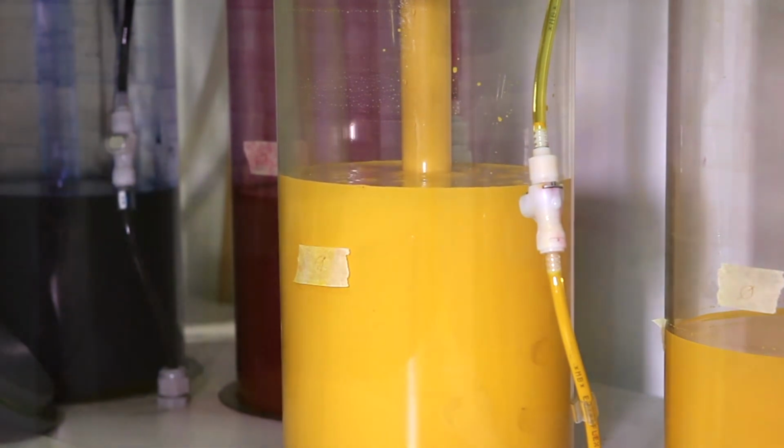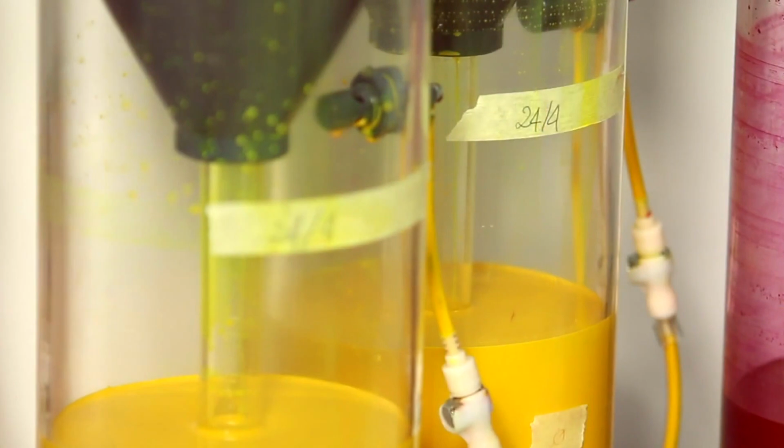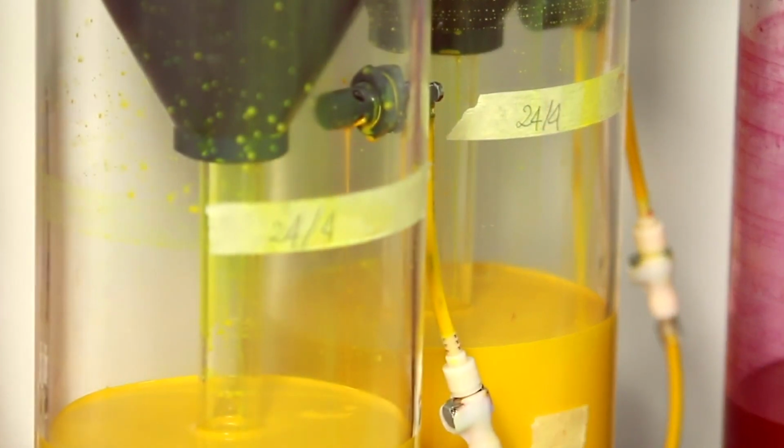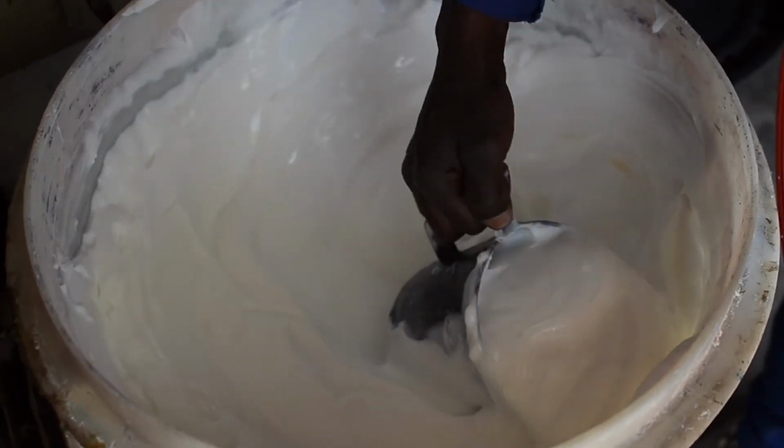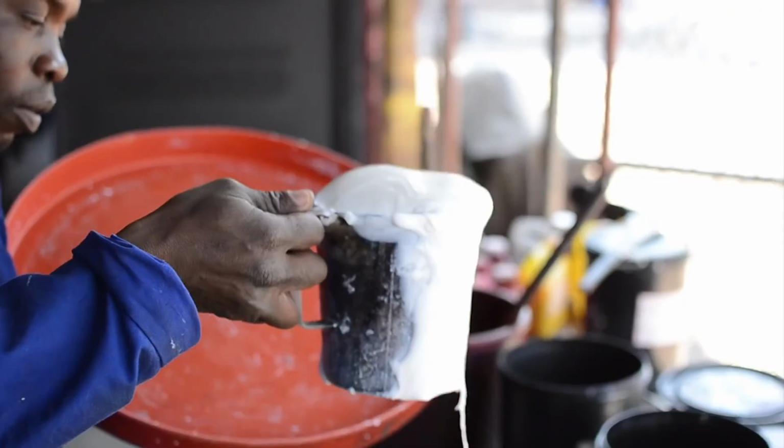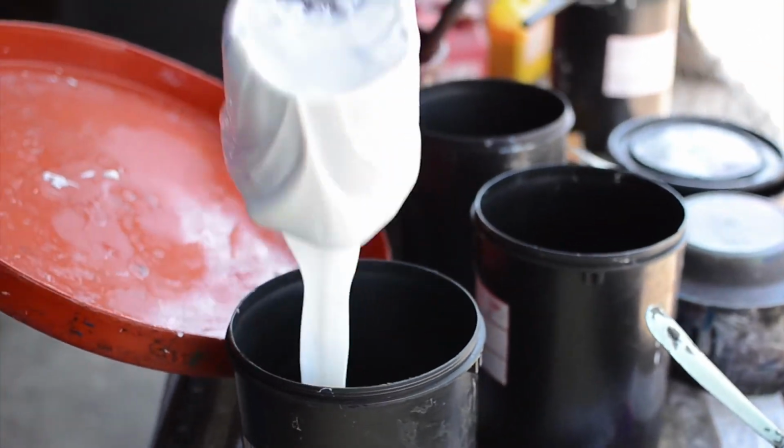The light and wash fastness are excellent. The color range is complete and the cost is moderate. Azoic dyes are primarily used on cotton and also some polyester. Azo dyes may be toxic and some of them are prohibited for some uses in Europe.